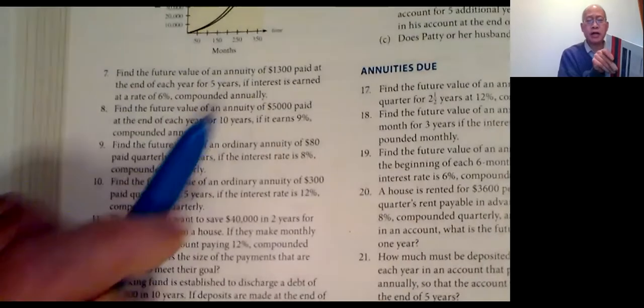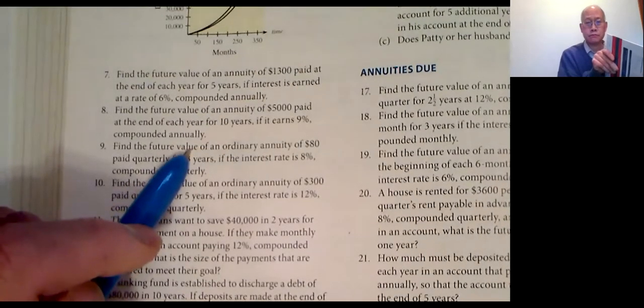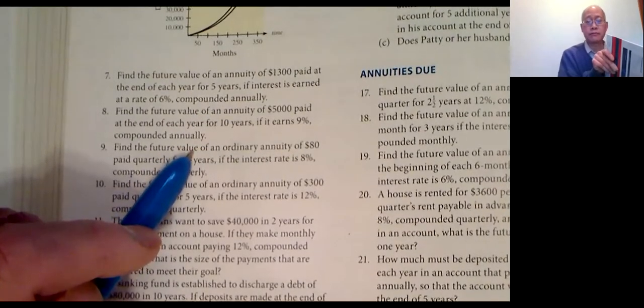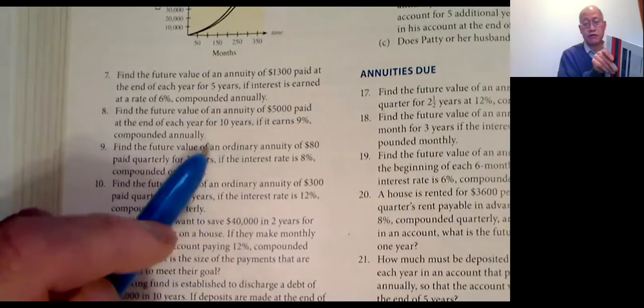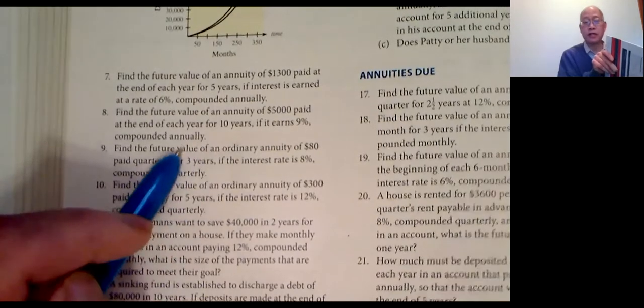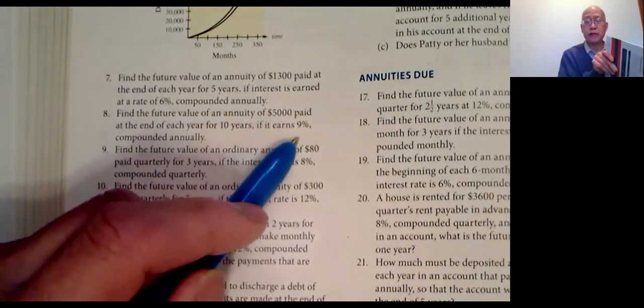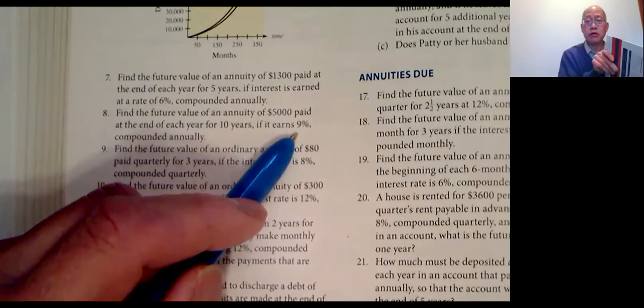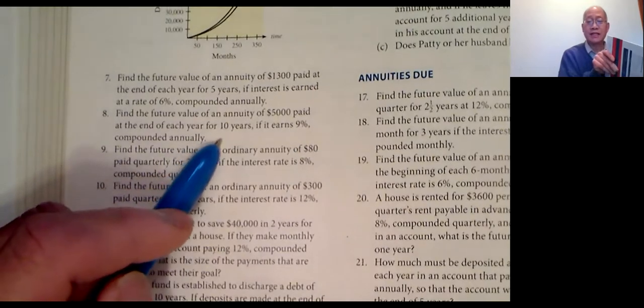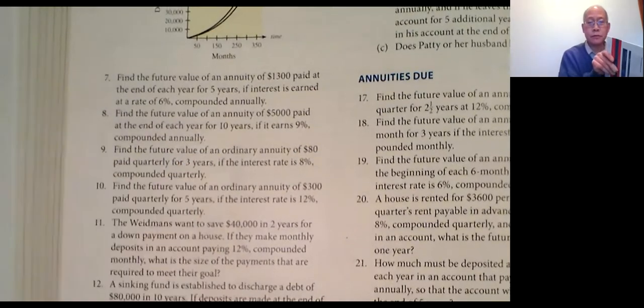Okay, now if it's compounded annually, what am I dividing by? Well, you're dividing by nothing, or you can say divide by 1 because n was 1, which means you keep the 9%. So the I is 0.09 and the n stays at 10. Okay, so here we go.